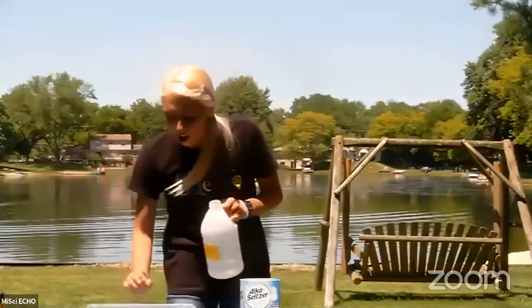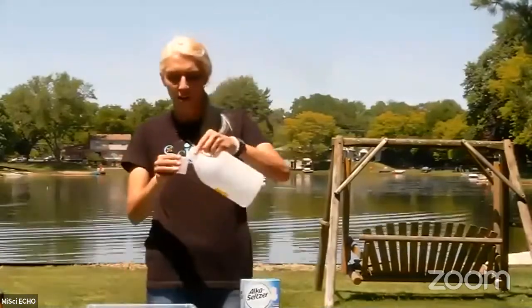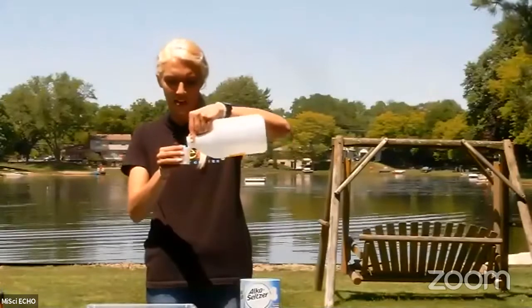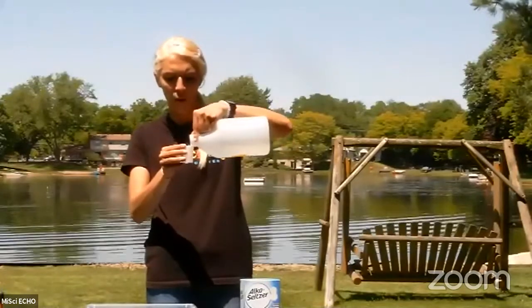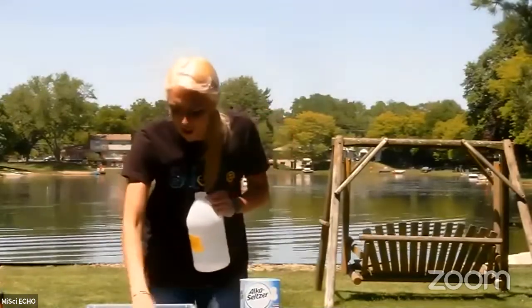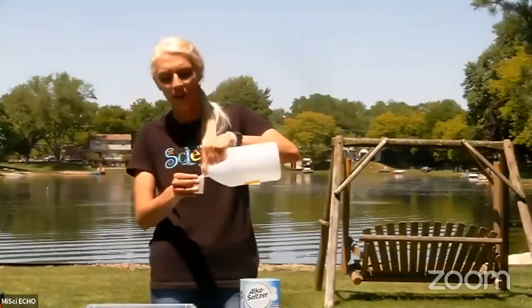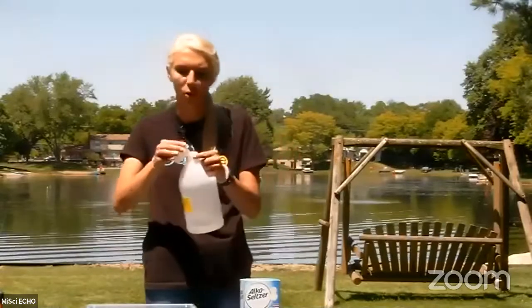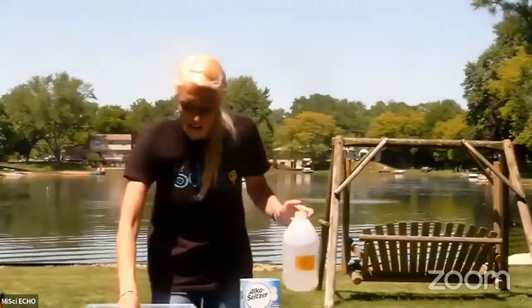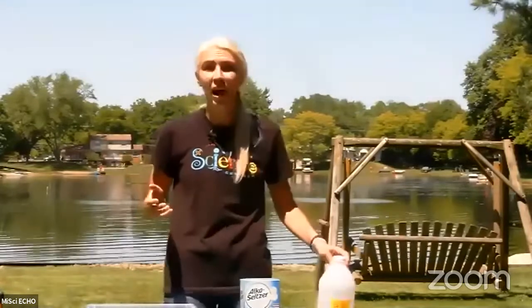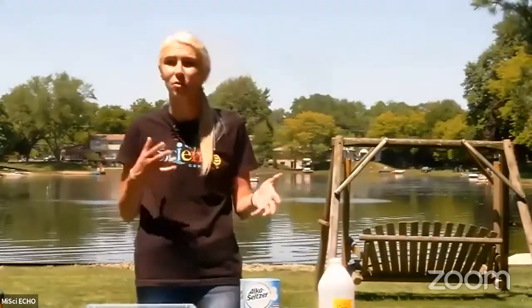The first step in our Alka-Seltzer rocket activity is filling our containers about halfway full with water. We need the water in order to dissolve our Alka-Seltzer. We've talked about Alka-Seltzer in the past, that Alka-Seltzer contains both an acid and a base. And when the water dissolves those two compounds, we have a highly reactive acid-base reaction.